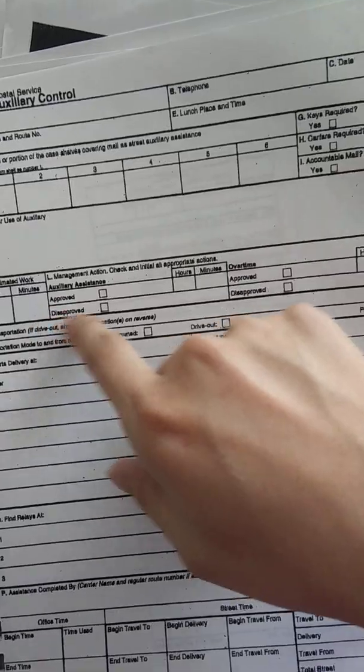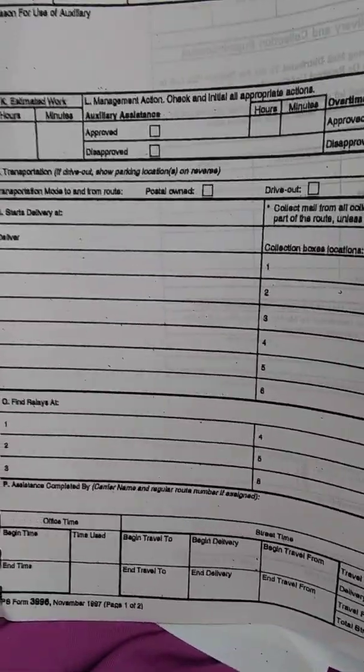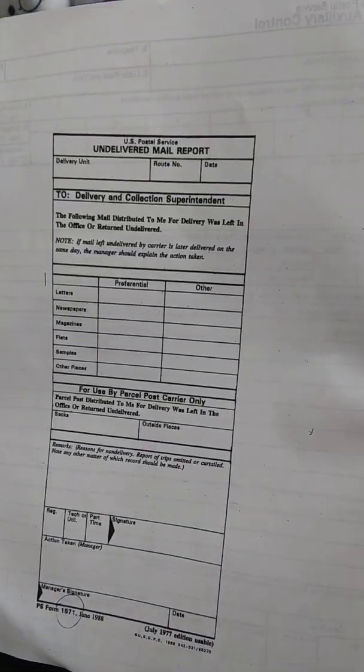This is a carrier auxiliary control. What this entails is assistance, estimated work minutes, approve or disapprove, the transportation, relay, what time, how many you start in the office, and then your on-the-street time. Delivery equipment, undelivered mail report.